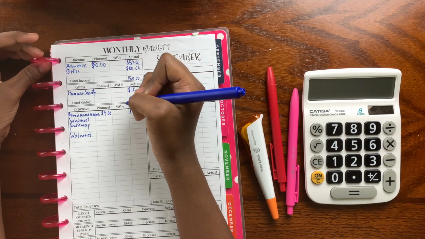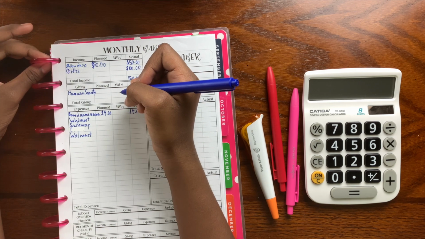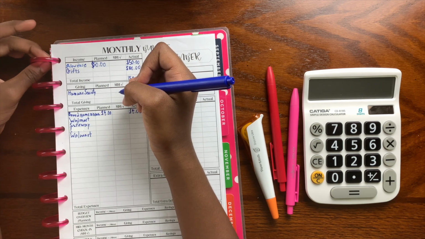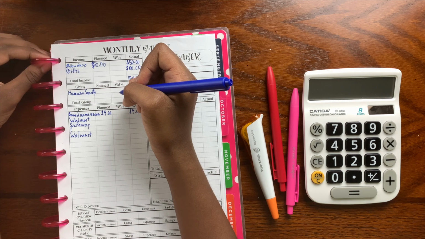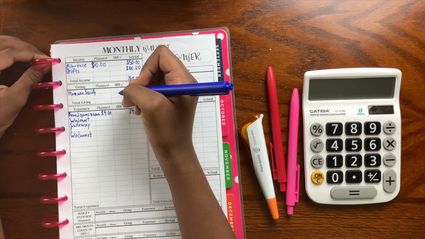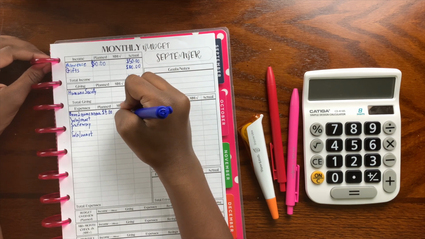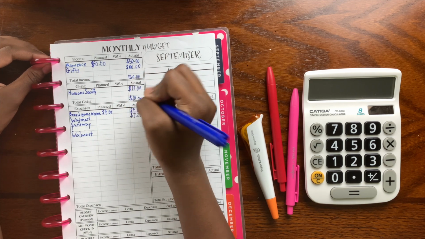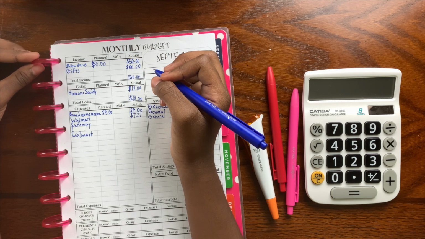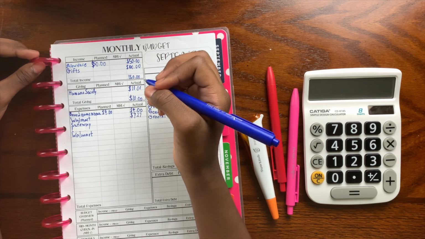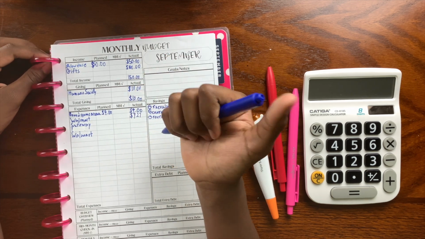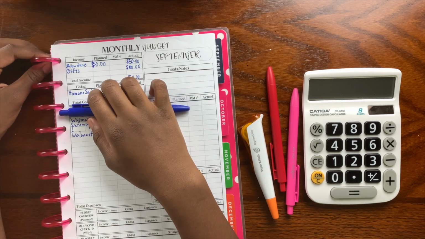Okay, next is Walmart. I had one transaction for $7.27. Okay. And actual. That goes under actual because you didn't plan to spend that money. Yeah. Do you remember what you bought? I think I bought, what did I buy?